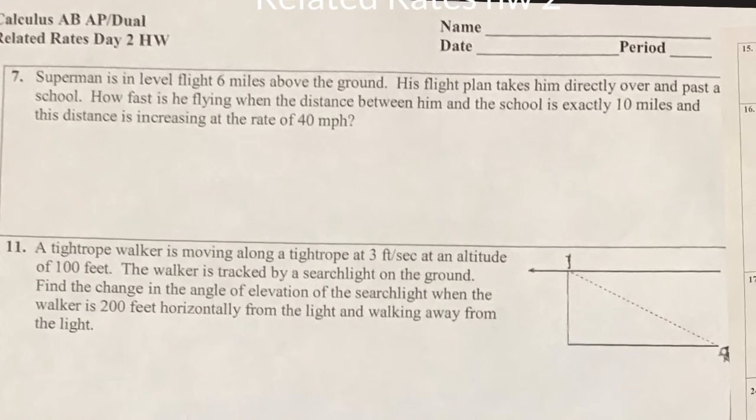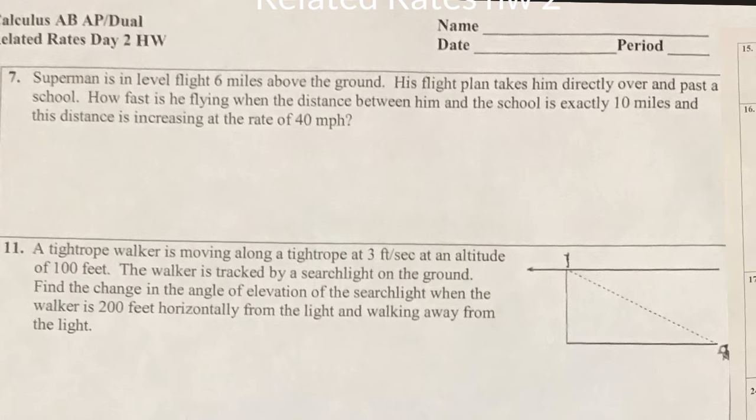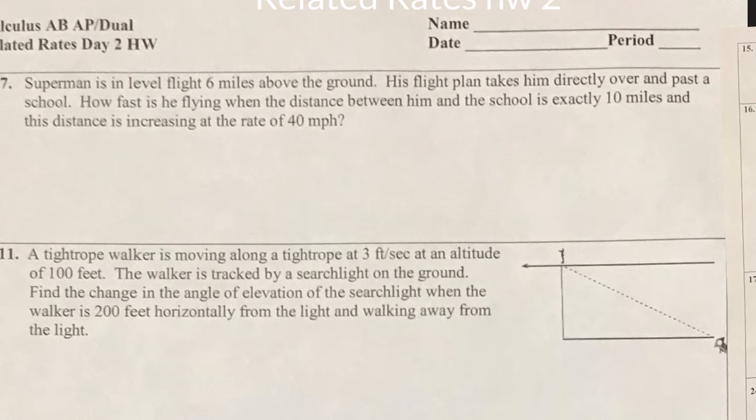Okay, Superman is in level flight 6 miles above the ground. So we need to draw a picture for this. Almost all the time we're going to draw a picture to begin with. We've got him, here's the ground, 6 miles above the ground, and I guess he's probably flying in this direction, over and past the school, so the school is down here.